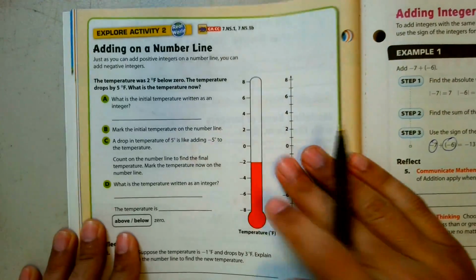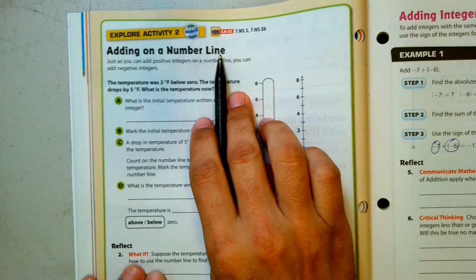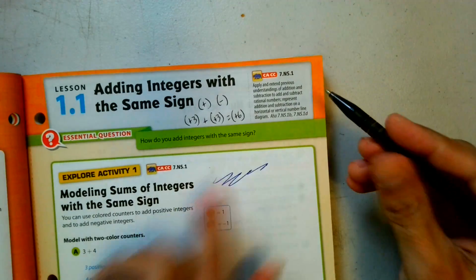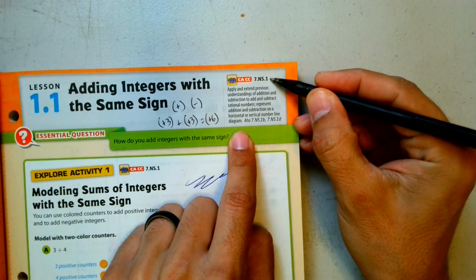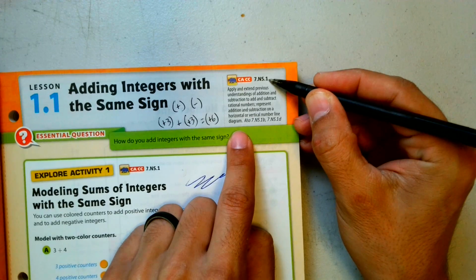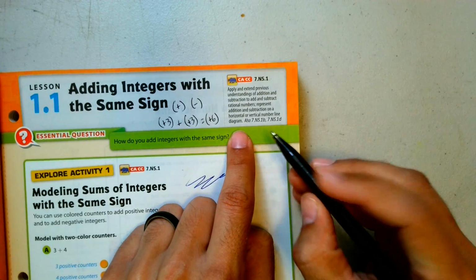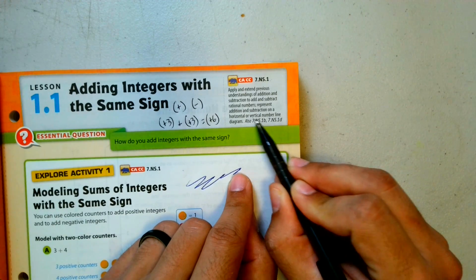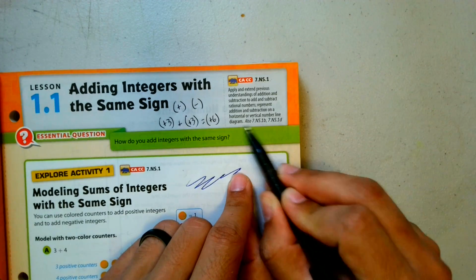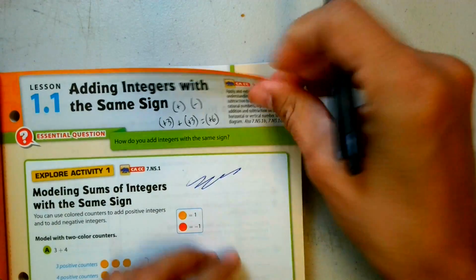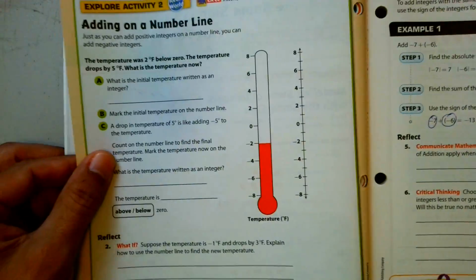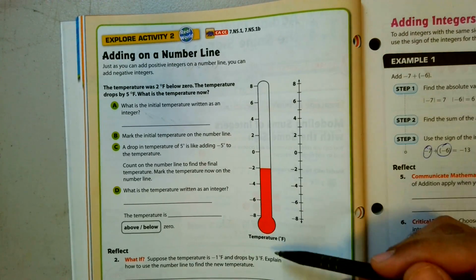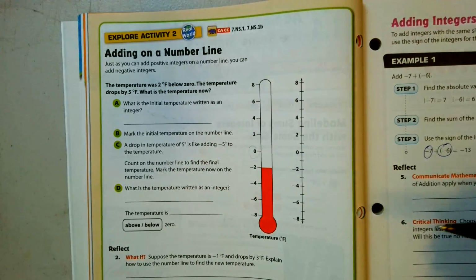Now, when you're adding on a number line, what we want to make sure we're clear on is how important it is that we use a number line, and the actual standard for 7.NS.1 specifically asks us to represent adding and subtracting on a horizontal or vertical number line diagram. So we have to add and subtract integers on a number line. So this is a kind of number line. It's just up and down. And here's our 0 space.